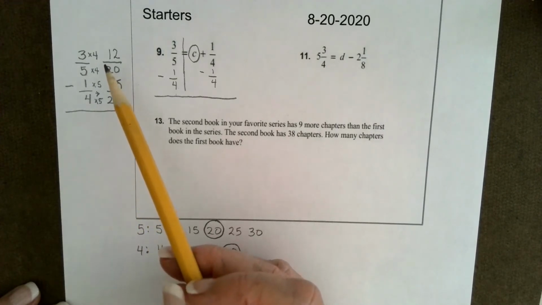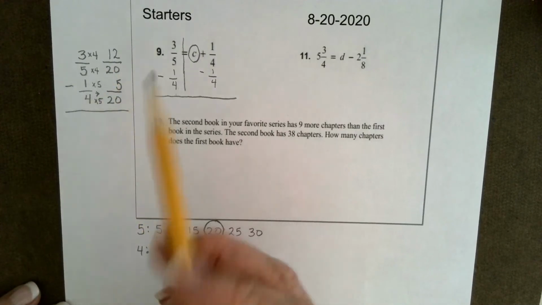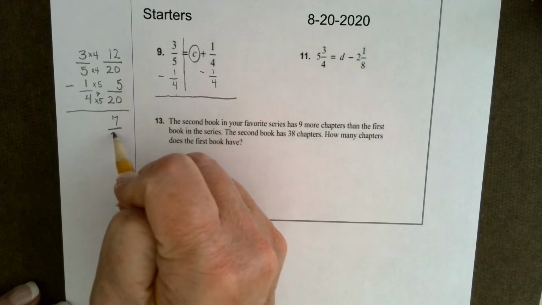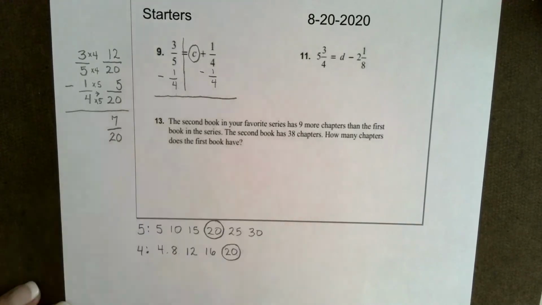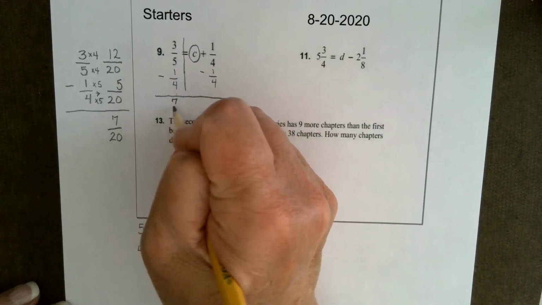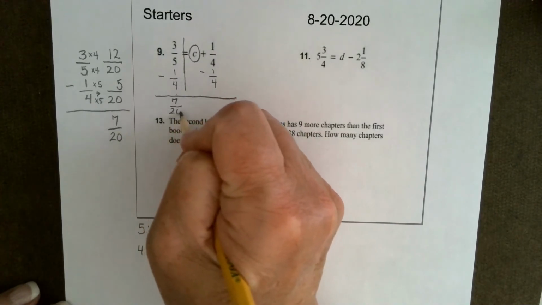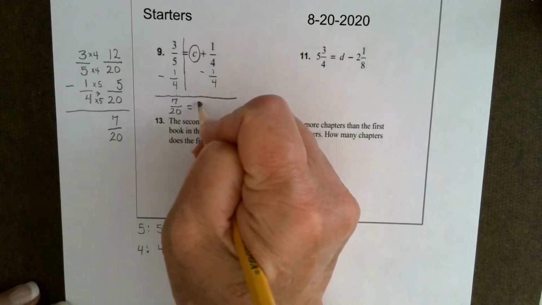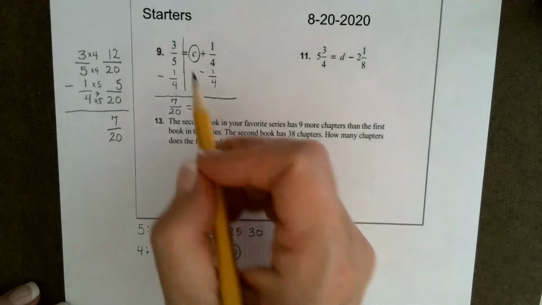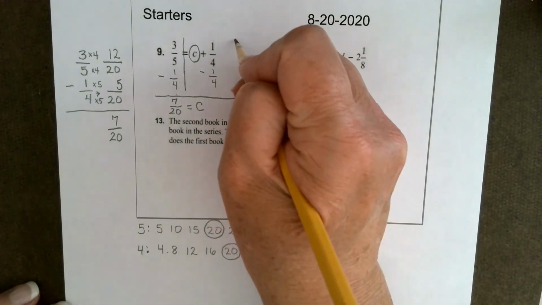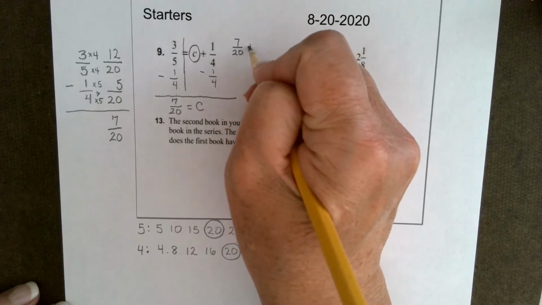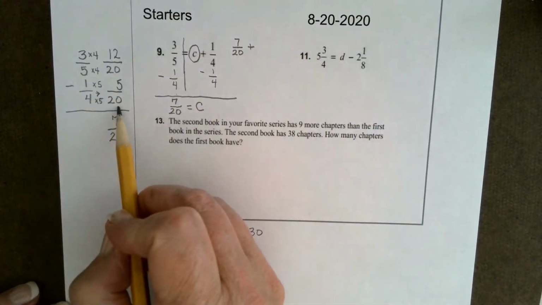And then we subtract. So we have 12 minus 5 is 7. And then the denominator stays the same. So we've got 7 20ths is equal to C. To check it, we're going to do 7 20ths plus 1/4, which we said was 5 20ths.